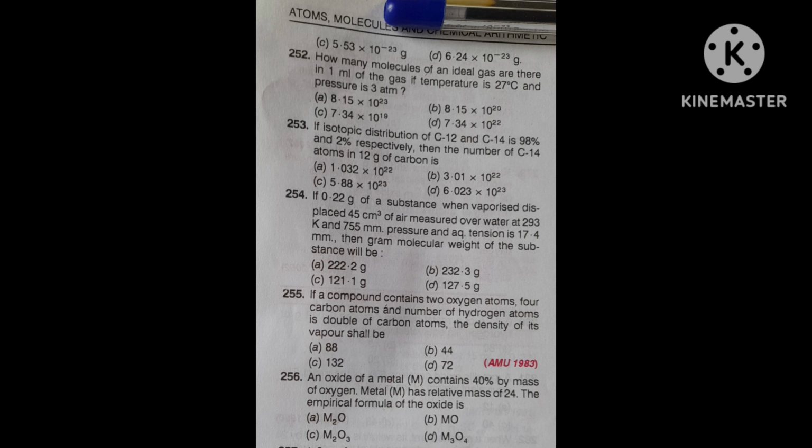After solving, you will get n as 12.2 into 10 to the power minus 5 mole. Out of the five quantities in PV is equal to nRT, four you are knowing: P, V, R is a fixed value, and T is given as 300 K. n you have to calculate.